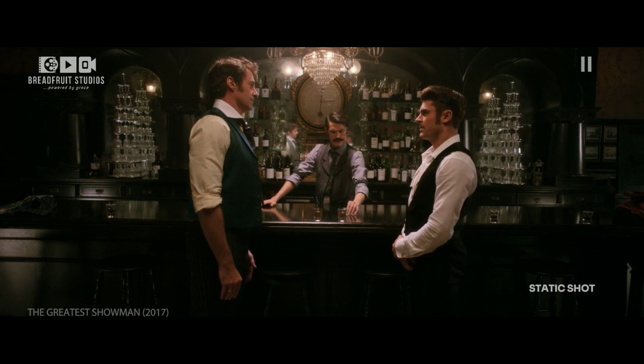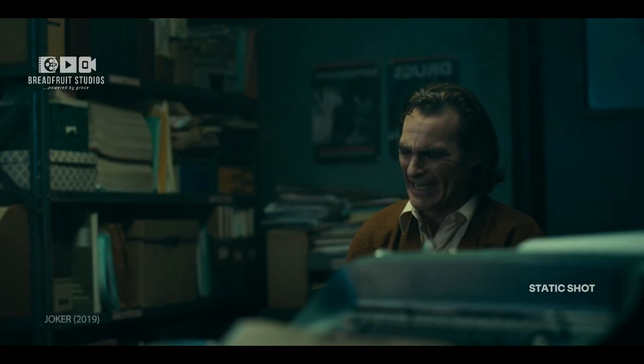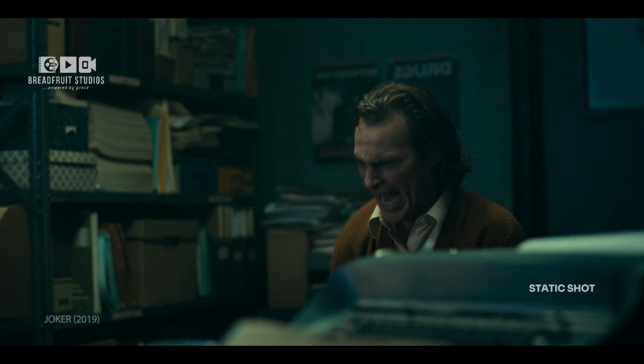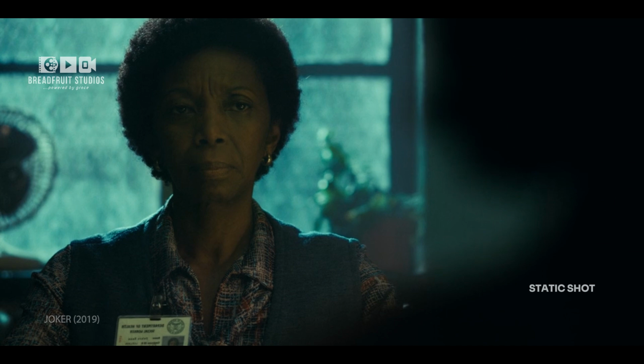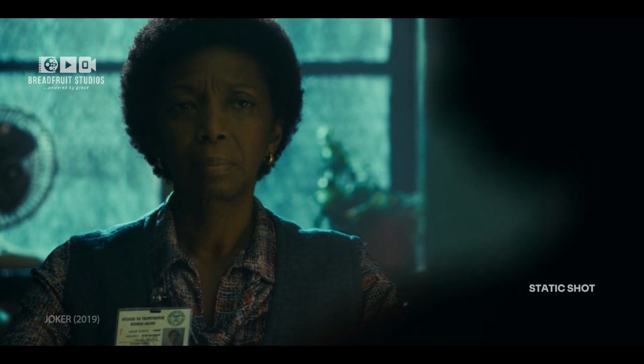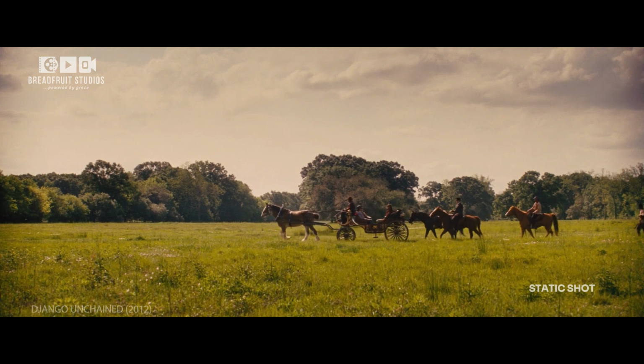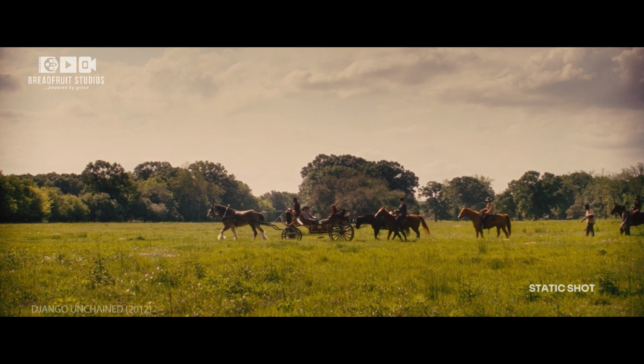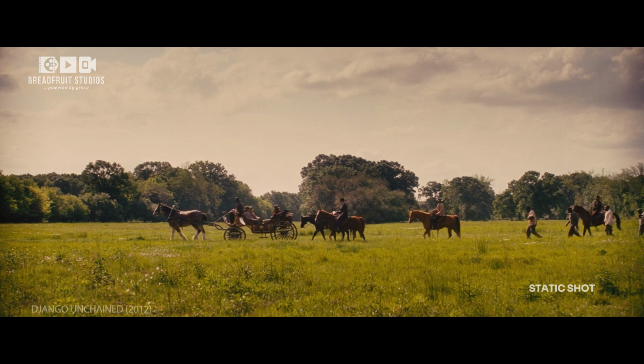By keeping the shot static, the audience is forced to keep their attention fixed on the character's emotions. Static shots can also be used to establish a scene, showing the details of the setting without distraction.